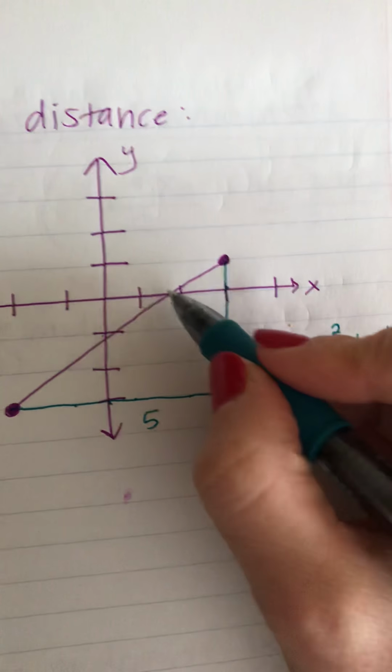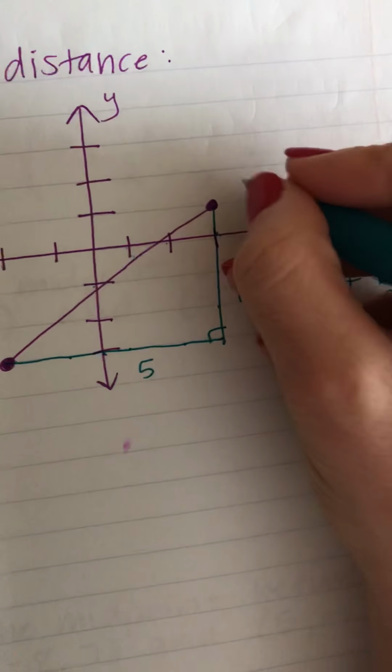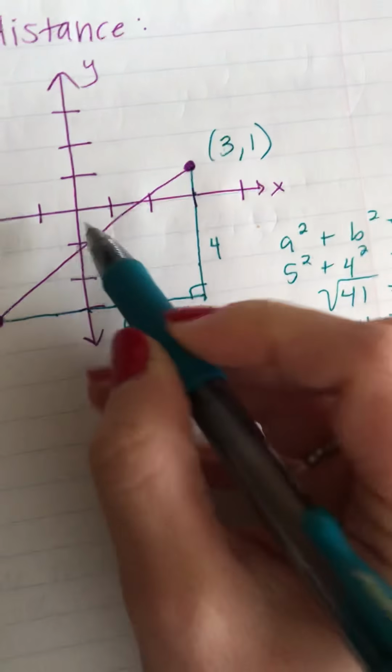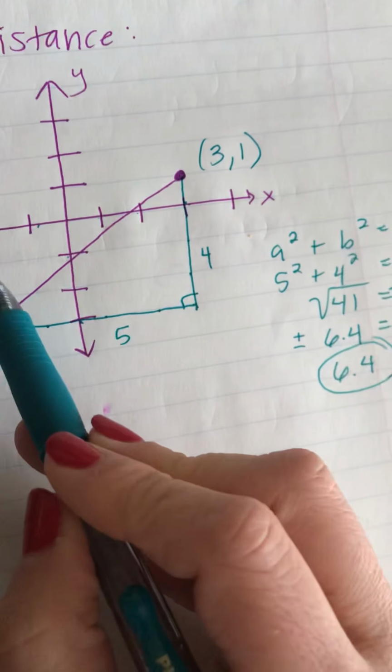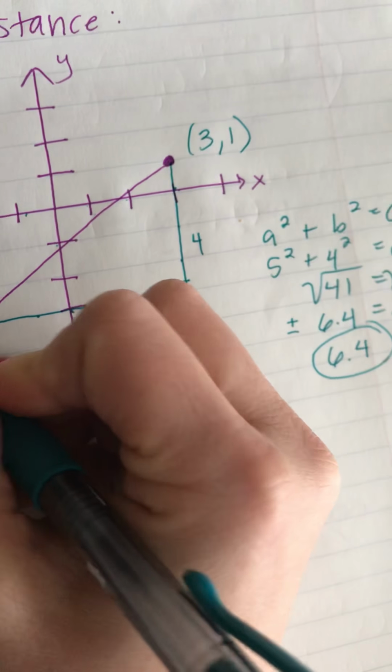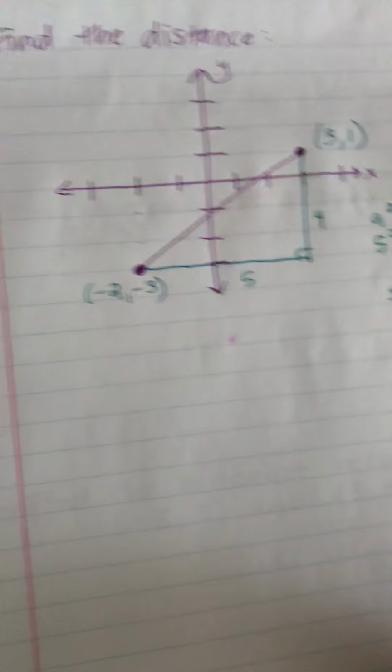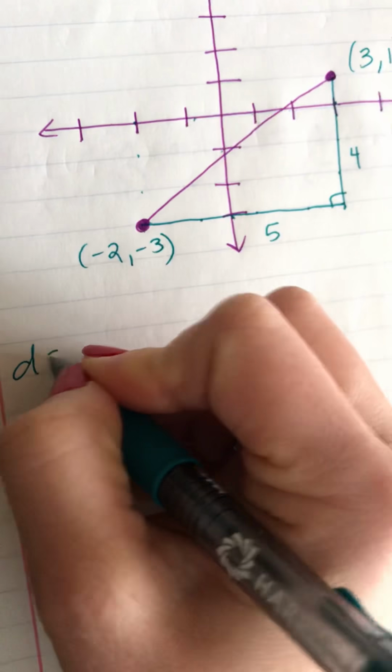So first we have to calculate this point. 1, 2, 3, up 1. So this point is (3, 1). And this other point is 1, negative 2, 1, 2, 3, so negative 2, negative 3. That's our point. Whoops. So now I'm going to use the distance formula.